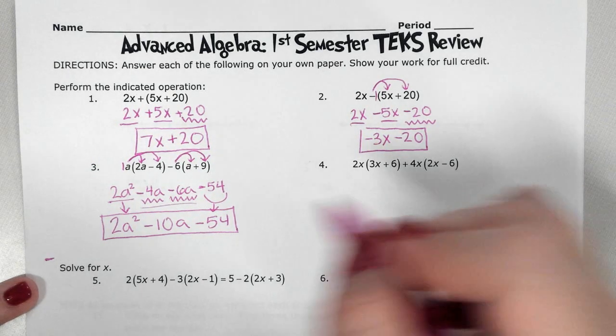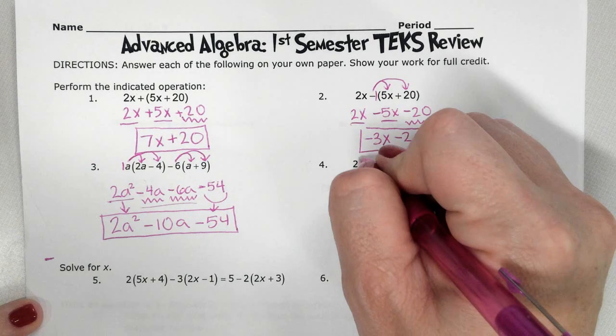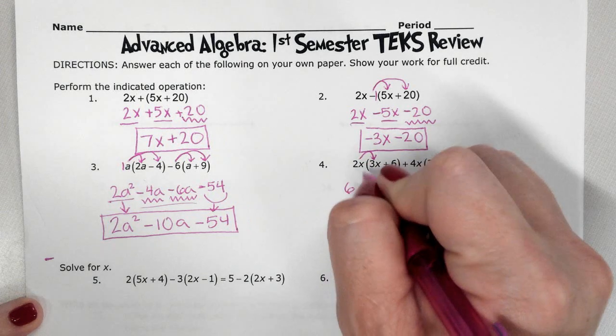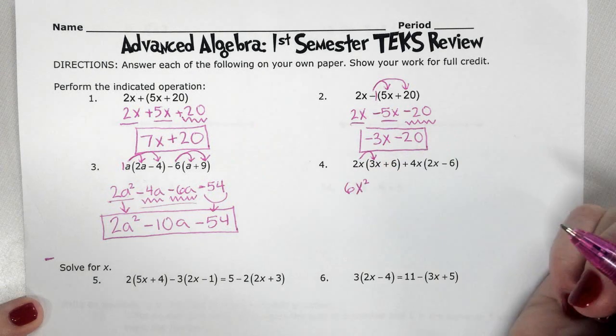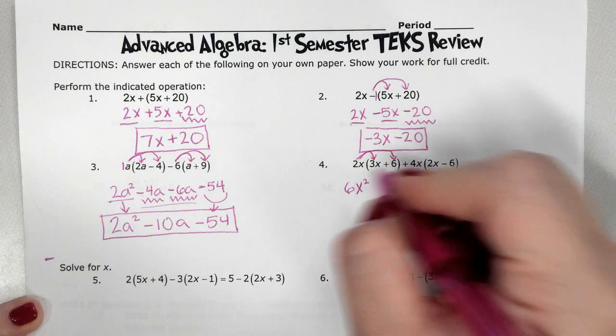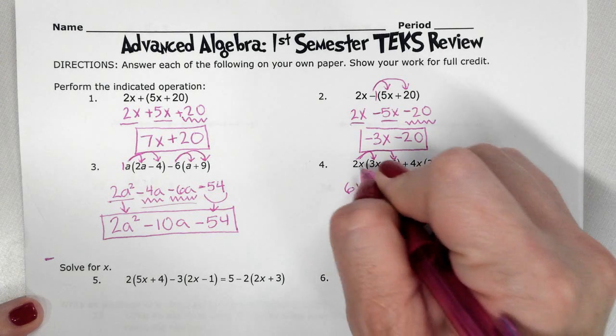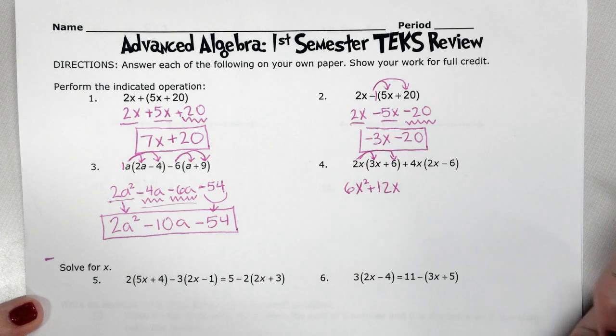Okay, last one is going to be very similar to that one. So 2x times 3x, well, 2 times 3 is 6. X times x is x squared. 2x times 6, well, 2 times 6 is 12, and I only had x once, so it's just x.